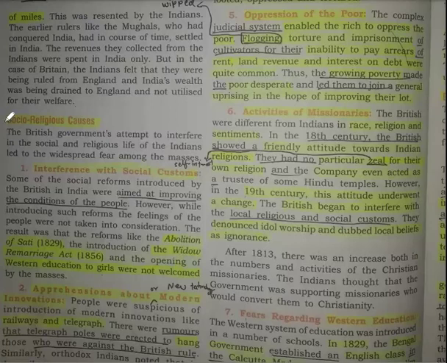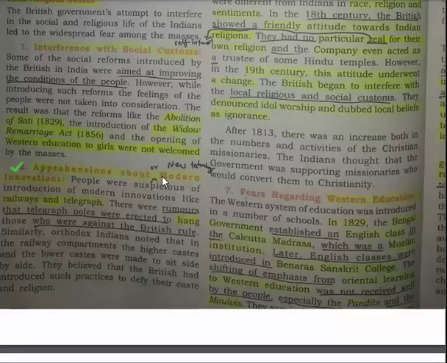So the first thing in socio-religious causes is interference with the social customs. The aim was improving the conditions of the people. It was by the abolition of sati in 1829 and the Widow Remarriage Act of 1856. The opening of Western education to girls was not welcomed by the masses. Now, apprehension about modern innovation.